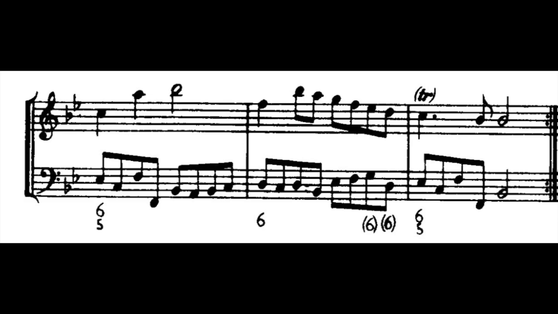Also, if it were not written, this is in parentheses, but this parenthesis can mean that the editor suggests you make a trill, or that in some manuscripts there is the trill and in others there is no trill, so the editor puts the trill as a possibility.